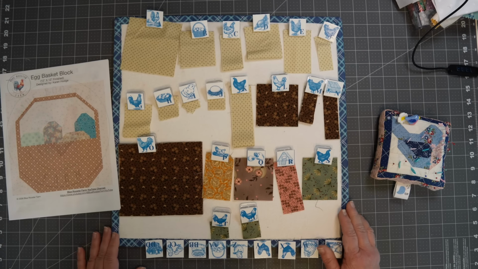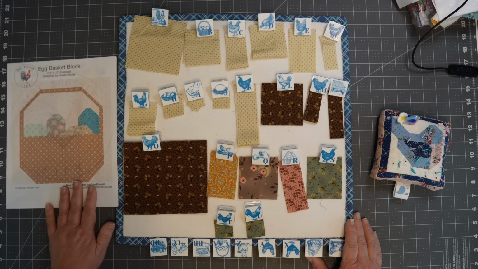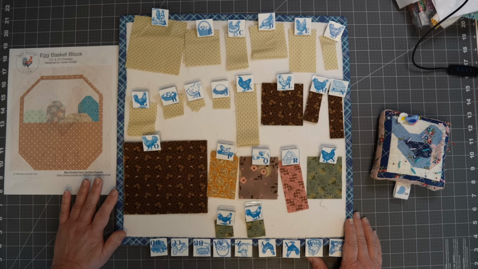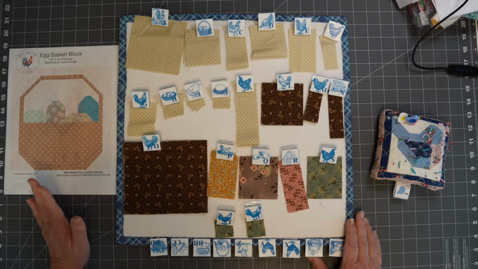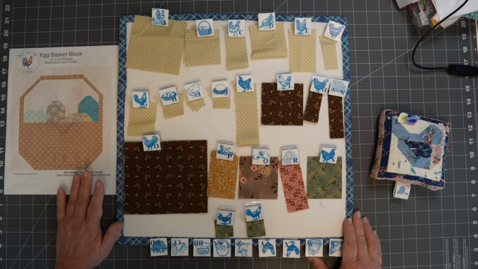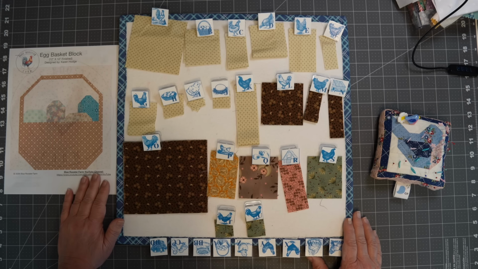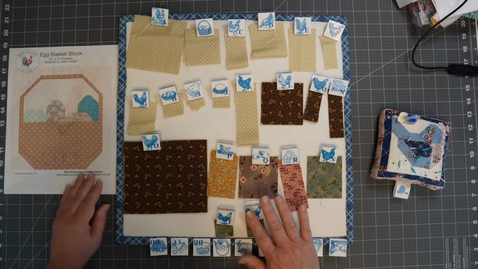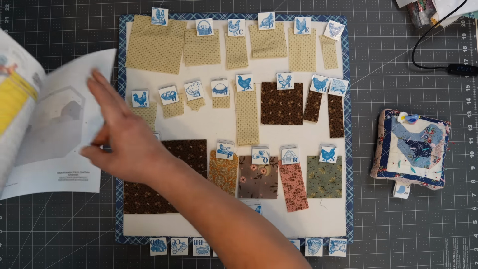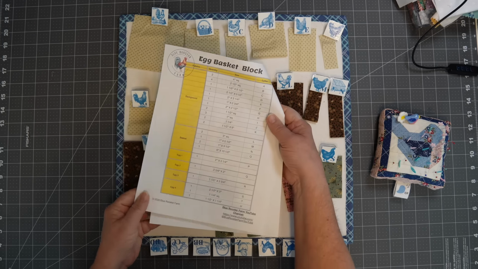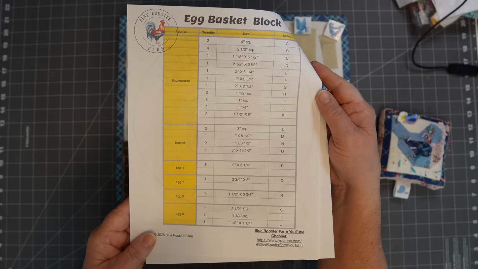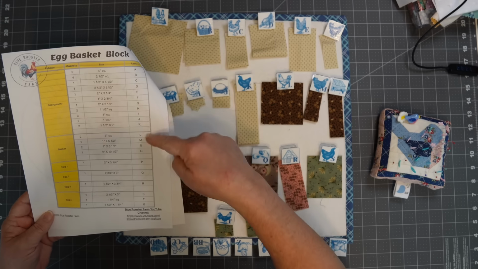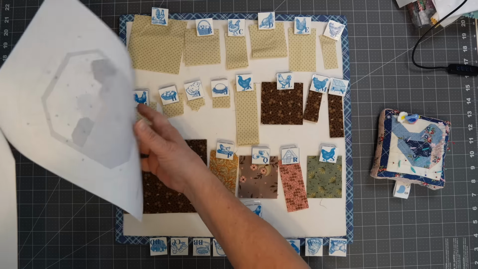And again, this is just from my stash. It's not any particular line. A lot of it's Kim Deal, a lot of the Civil War reproduction fabric and things like that. And I think they're coming out really cute. So once you have all of your fabric cuts made according to this printout, it tells you how many, and it tells you which fabric to use, and then I have a letter that we can attach to it.